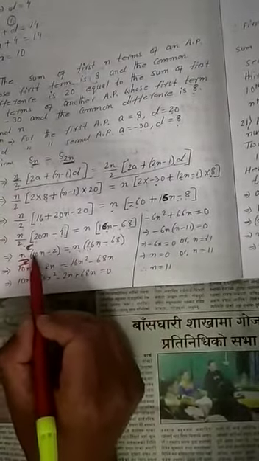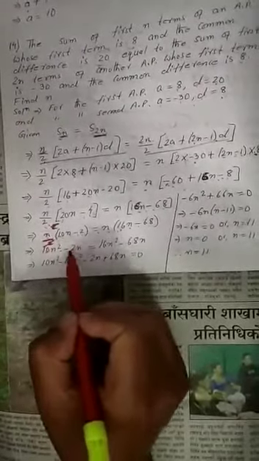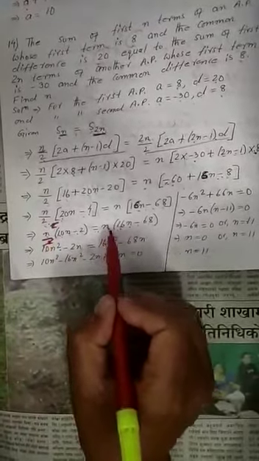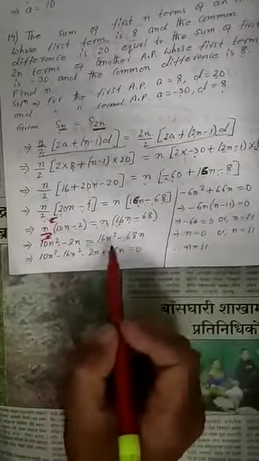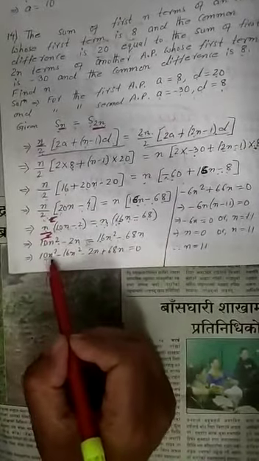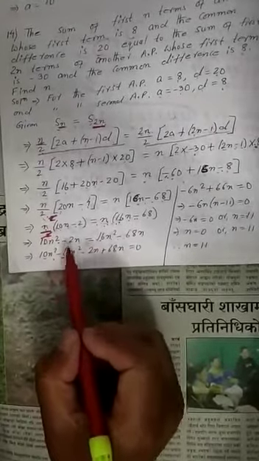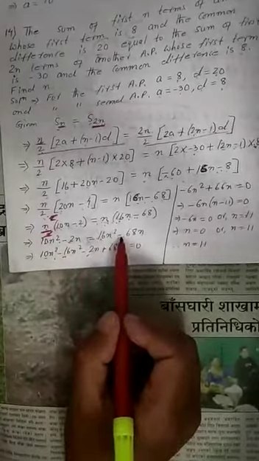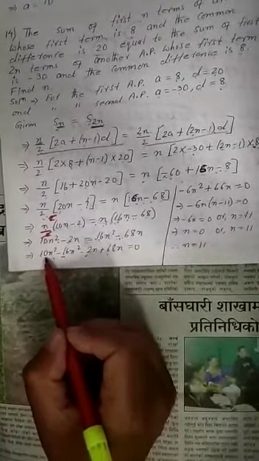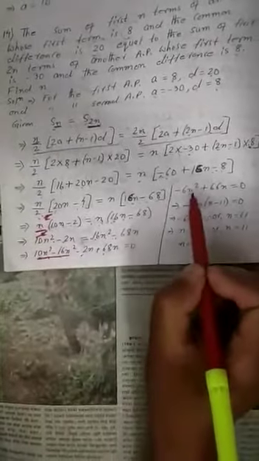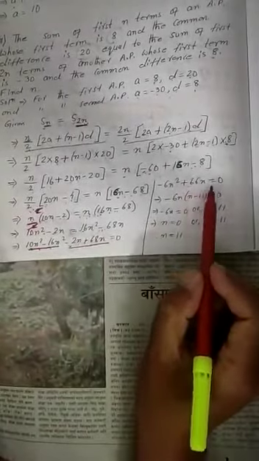Now open the bracket. 10n into n is 10n square, 2 into n is 2n. Out here, 16n into n is 16n square, plus into minus, minus 68 into n is minus 68n. Now bring all the terms to the left hand side. So 10n square, then minus 16n square, minus 2n, plus 68n. So 10n square minus 16n square is minus 6n square. Now 68n minus 2n is 66n, equals 0.